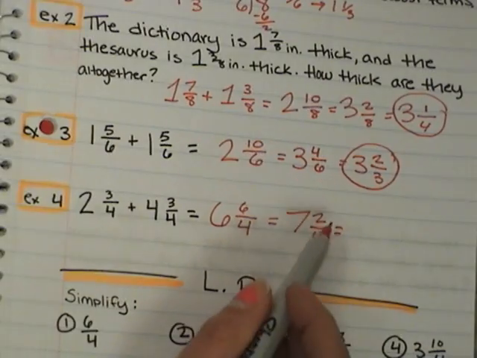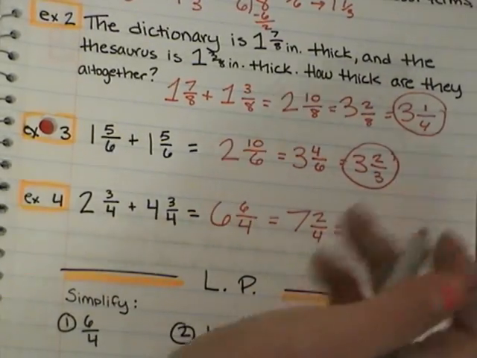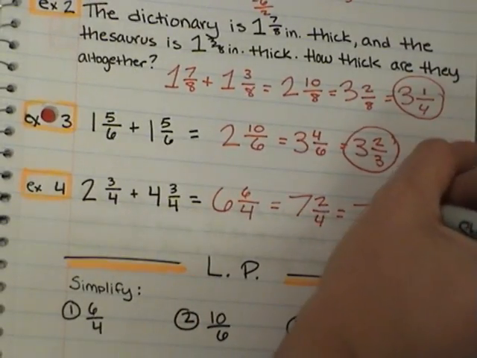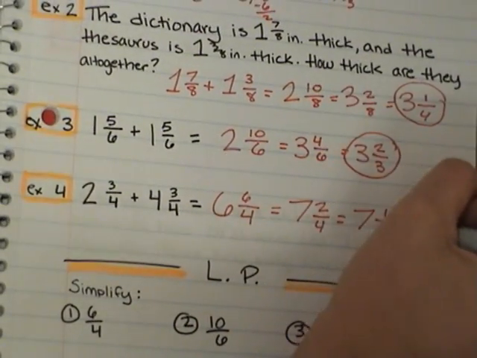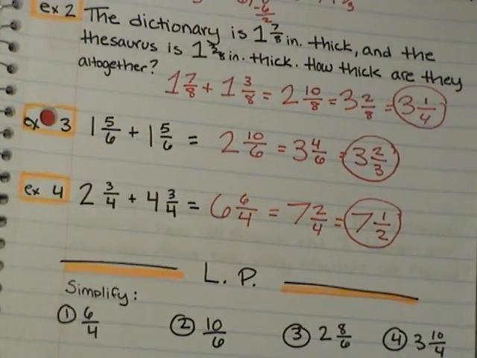So then now I need to reduce my fraction. They're both even. So I keep my whole number the same. 2 divided by 2, 1. 4 divided by 2, 2. So my answer would be 7 and 1/2.